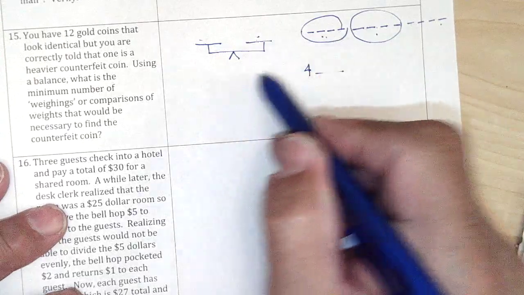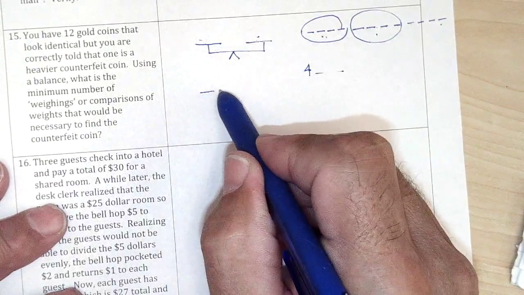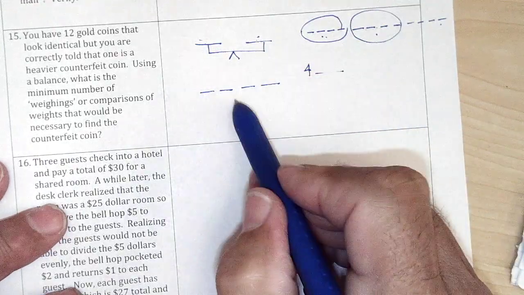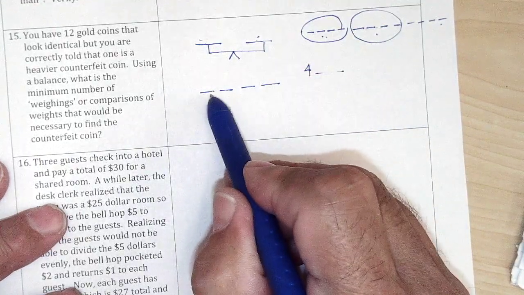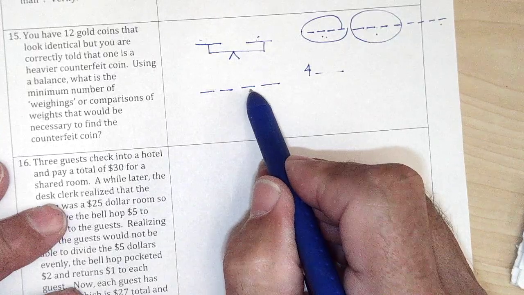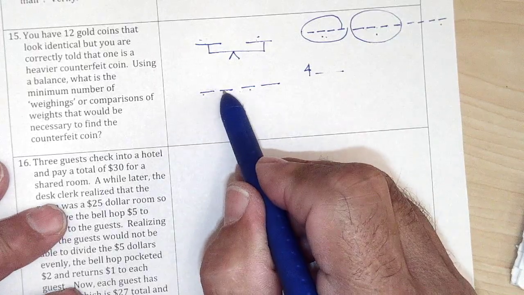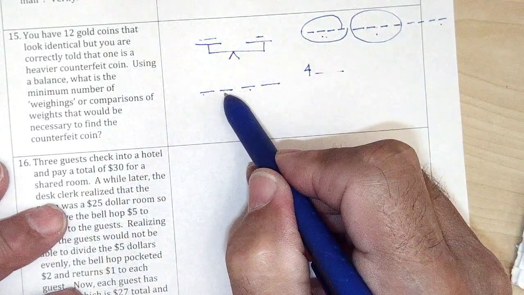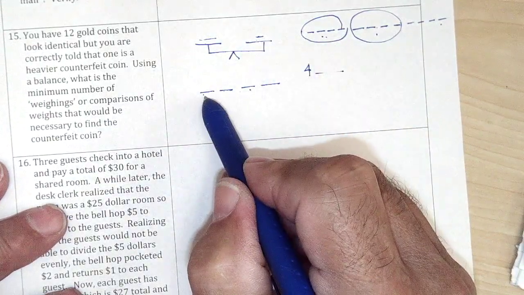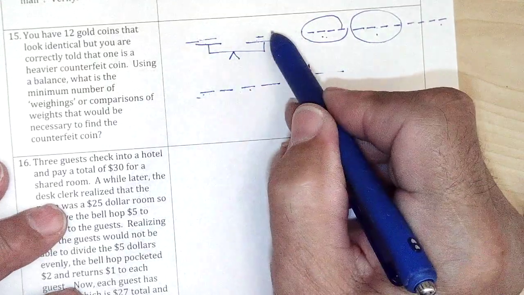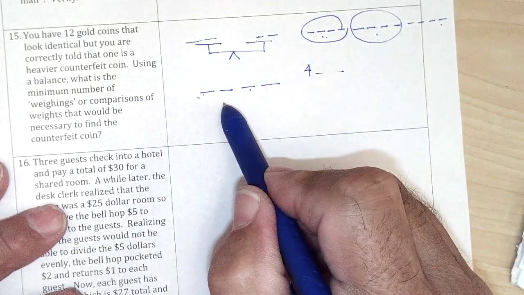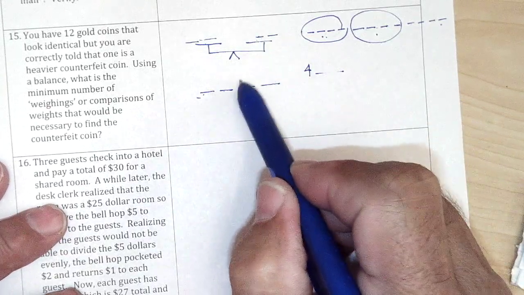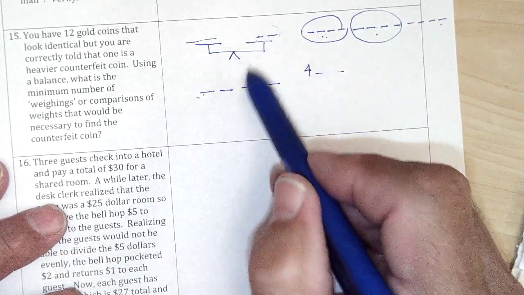So if you've got 4 and one of them's heavier, can you put 3 on and know anything? Or you can only put 1 on in each and find out which is heavier, or can you put 2 on this side and 2 on this side, and then whatever 2 goes down will have the heavier one.